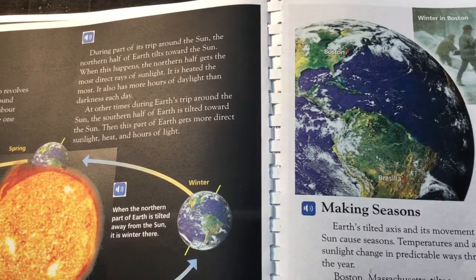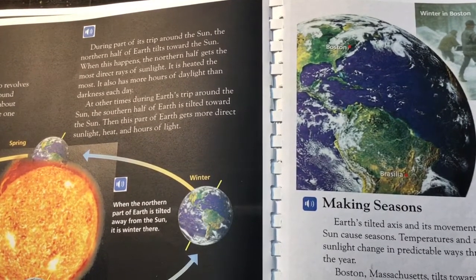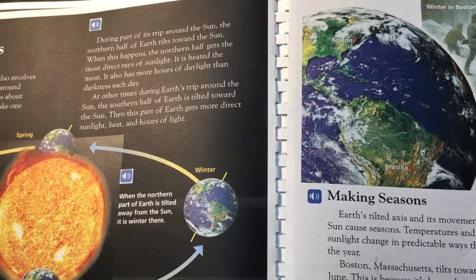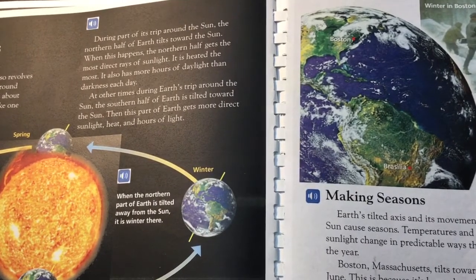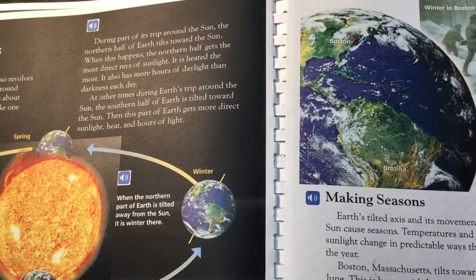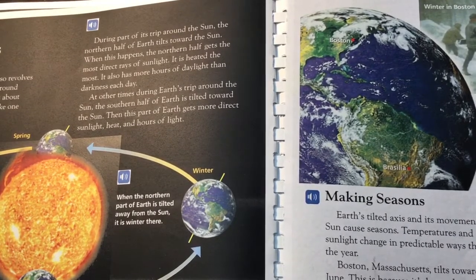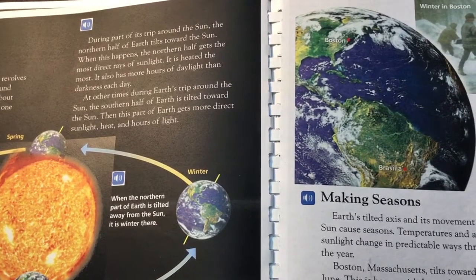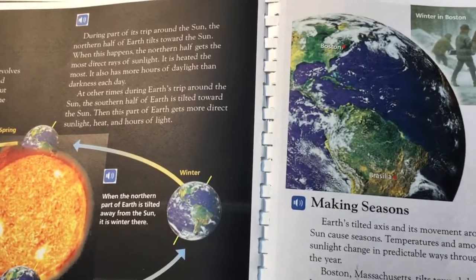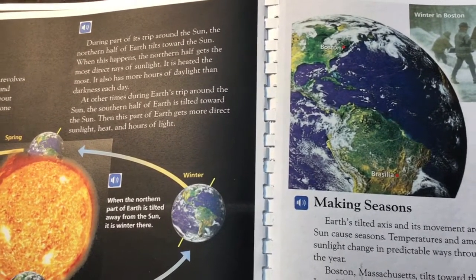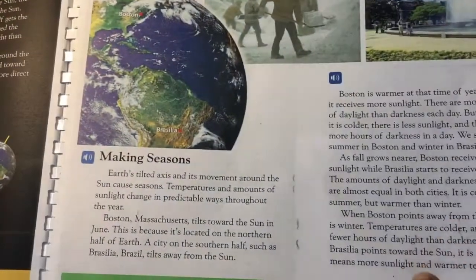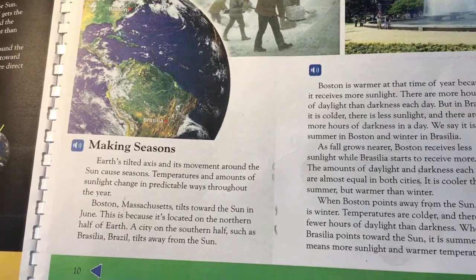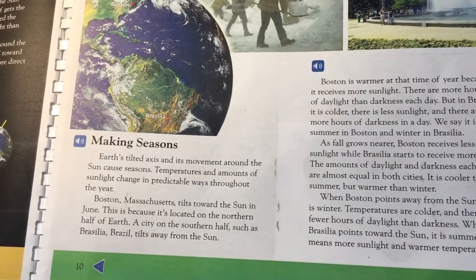It is heated the most. It also has more hours of daylight than darkness each day. At this other time during Earth's trip around the sun, the southern half of Earth is tilted toward the sun. Then this part of Earth gets more direct sunlight, heat, and hours of light, making summer.